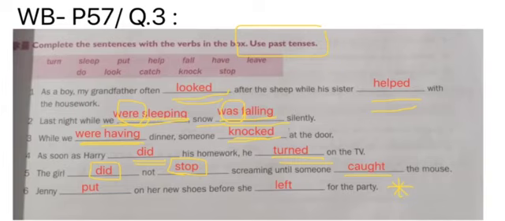Catch, caught. The last one, Jenny put on her new shoes before she left for the party. Also, these two actions happened in the past, could not happen at the same time, and these also are irregular verbs. Put, leave, left. And here we're going to stop, and finally we are done with this long grammar.